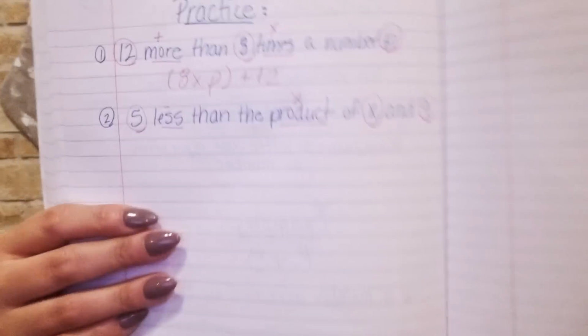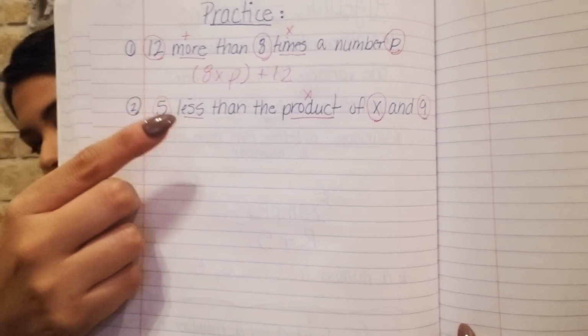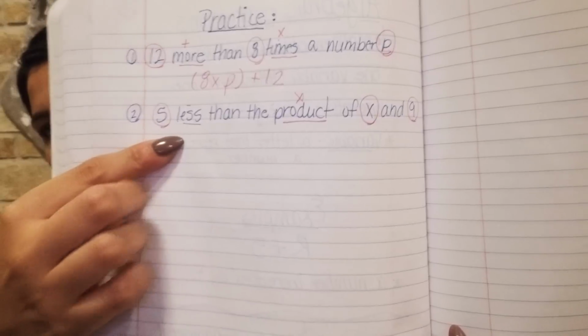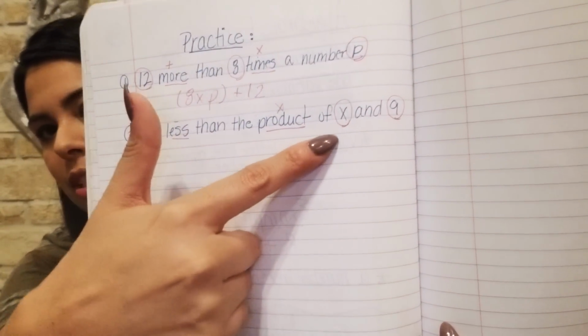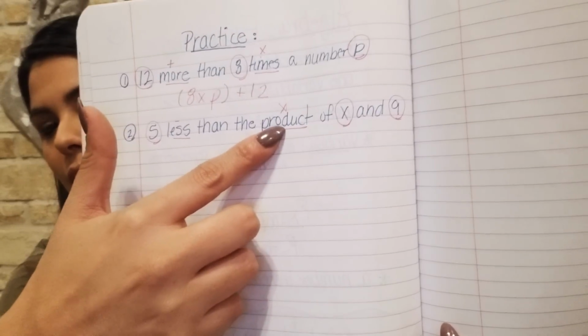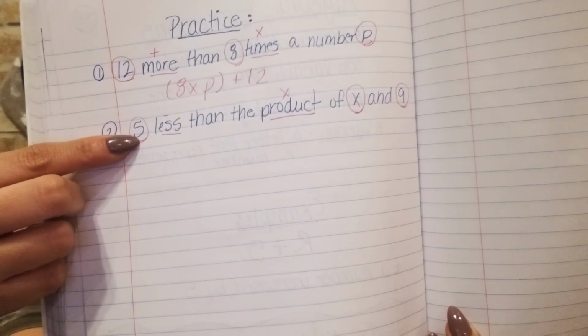So remember, variable is the letter. Whenever I say a variable, what's your variable? It's the letter. Okay? So right now, you should have that on this one. And it's very similar to this one up here. The 5 less is going to be after I do the product of X and 9. So in parentheses, I'm going to do X times 9 because that's what product means. And then I can go back and take away the 5.